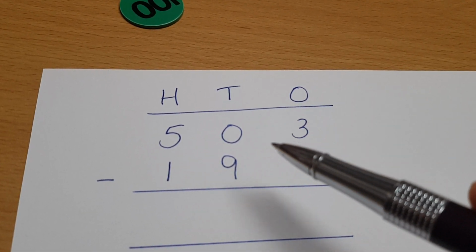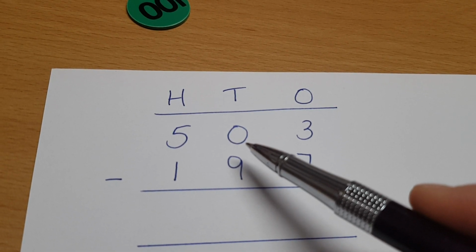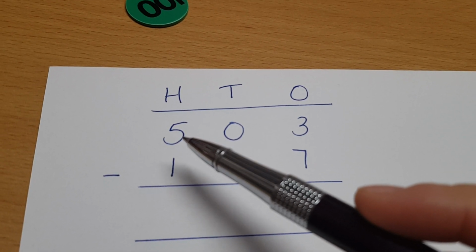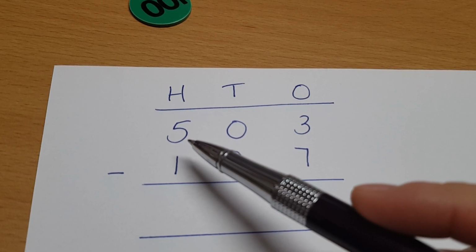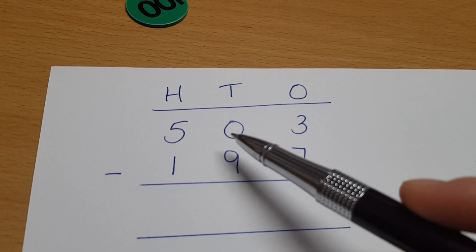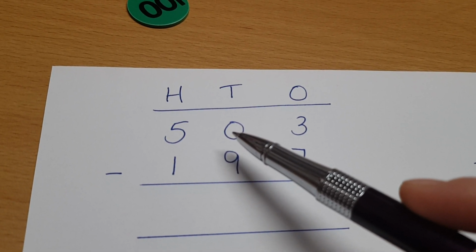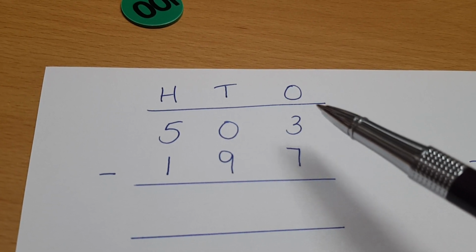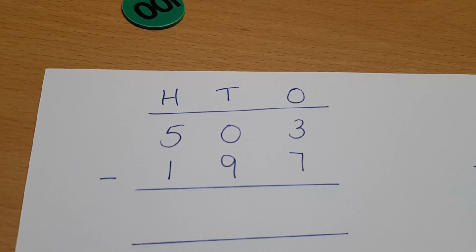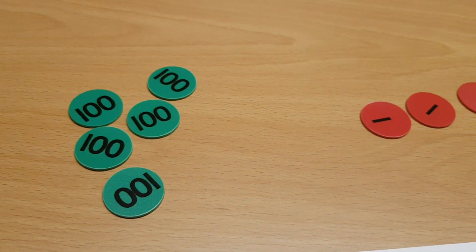Now, we can't actually do that here because there aren't any tens. And so the first thing we're going to need to do is exchange one of the hundreds for 10 tens. Okay, and then we will have 10 tens in that column, which means we can do an exchange to the ones. All right, so let's go and have a look and see what that looks like.